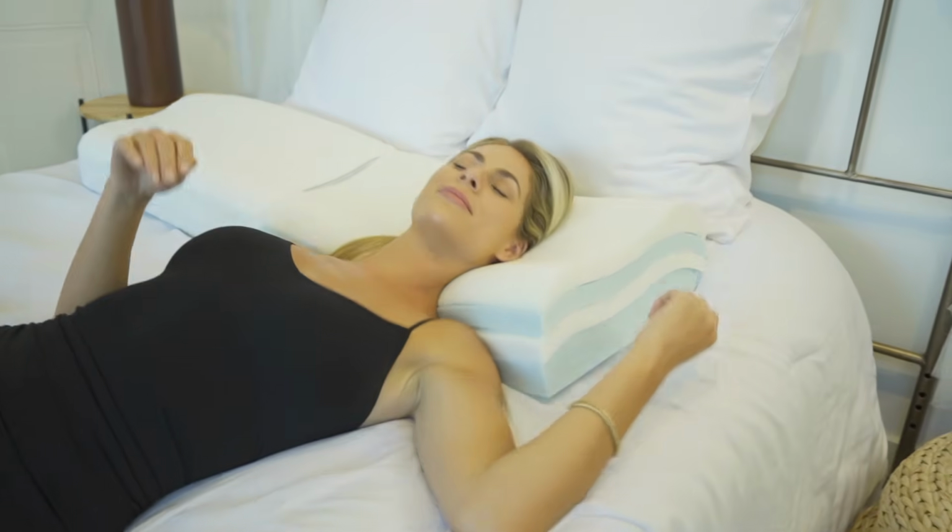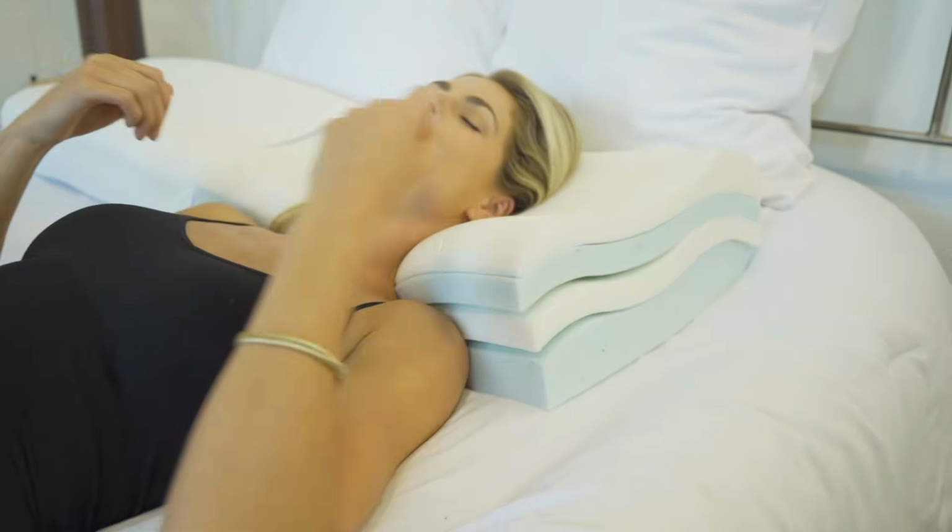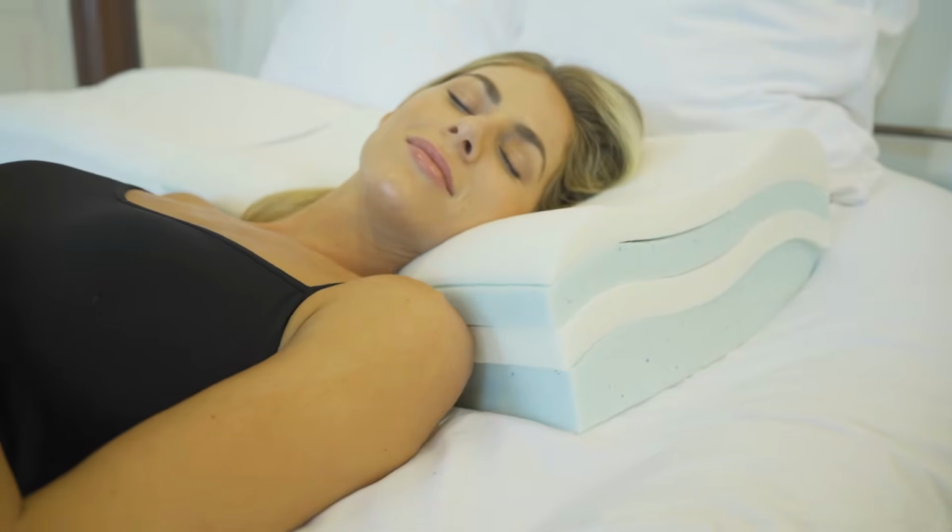So again, when you're looking for a pillow that supports your neck for back sleepers, you want that curve to support that natural bridge or spring, that C curve that we talked about earlier, but you don't want it pushing your head too far forward to cause extra strain on the back of the neck and shortening at the front of the spine.